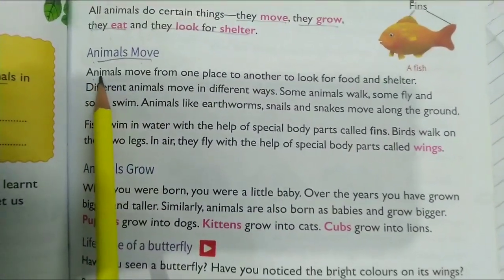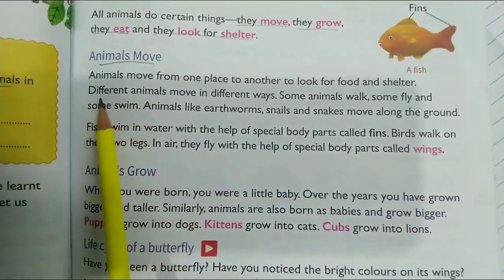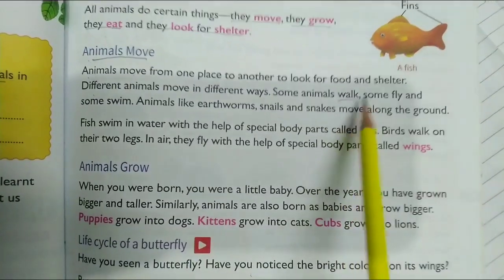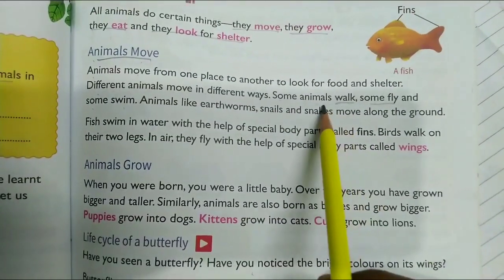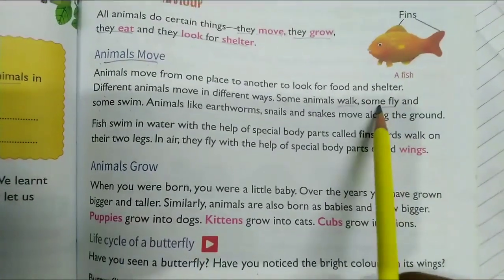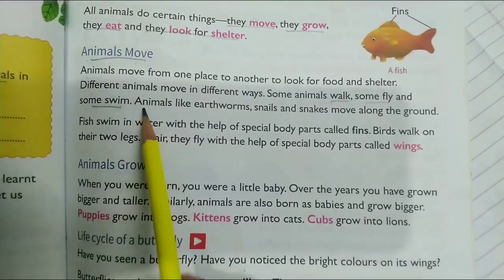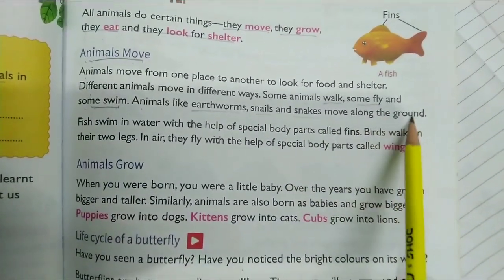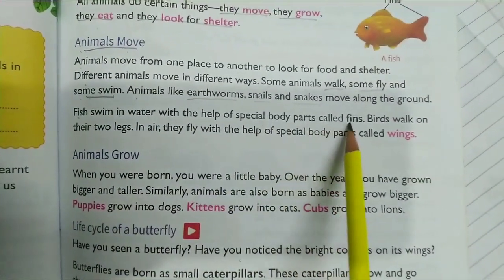Animals move from one place to another to look for food and shelter. Different animals move in different ways. Some animals walk, some fly, and some swim. Animals who live on the land can walk. Some fly, means birds. Birds fly. And some swim, means the fish, or other animals. Animals like earthworms, snails and snakes move along the ground. Fish swim in water with the help of special body parts like fins.